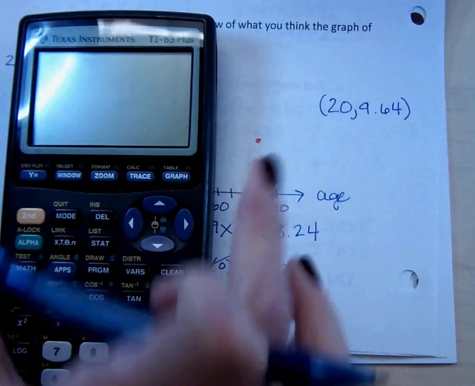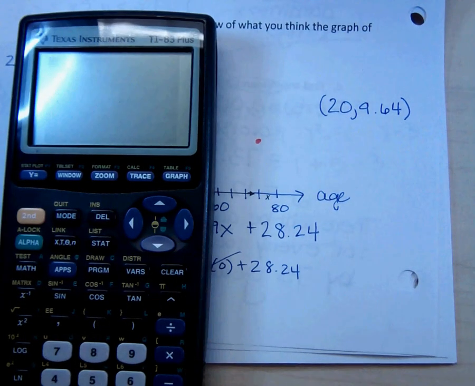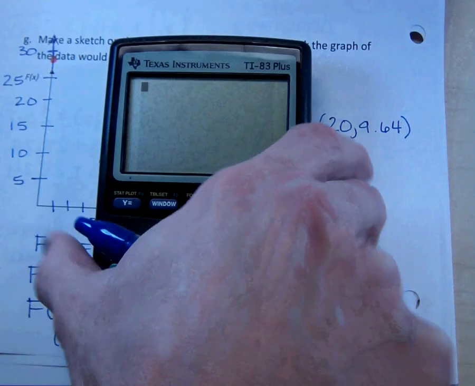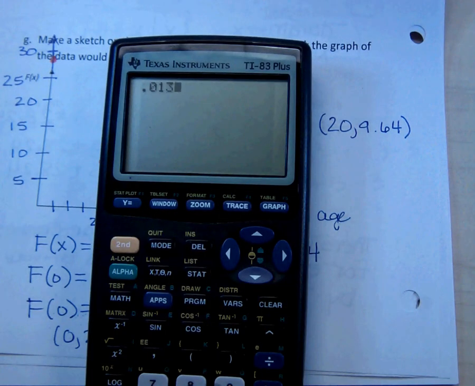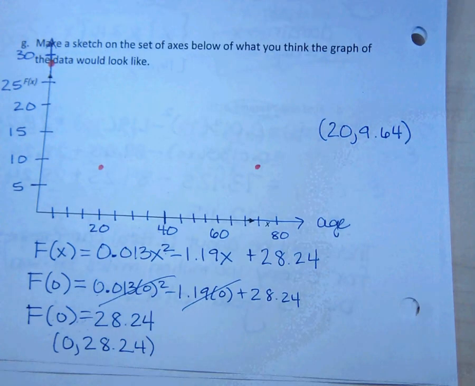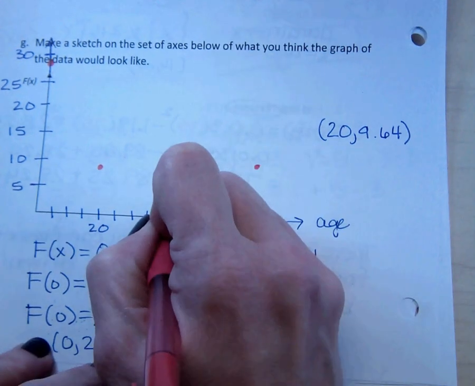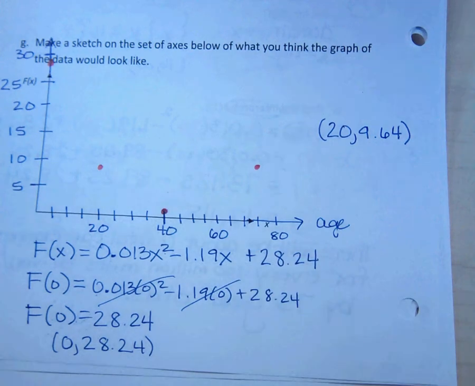Okay, so I'm just going to type it on my calculator. So it's 0.13, let's put in 40-year-olds, and plus 28.24. 1.44. So 40-year-olds, if we rounded to the nearest whole number, we would say they'd only get in about one fatal car accident. So that's going to be way down here. So you can see what's happening.